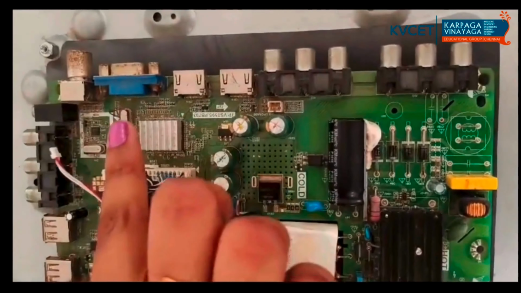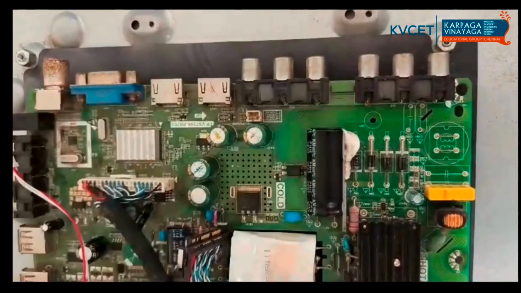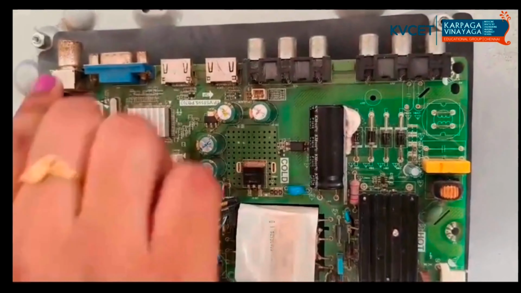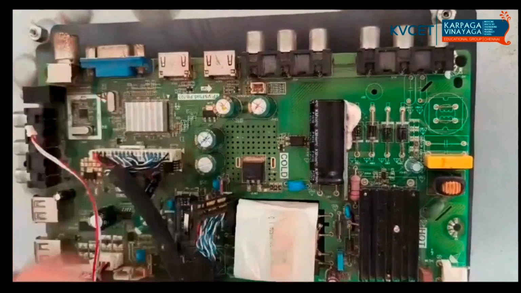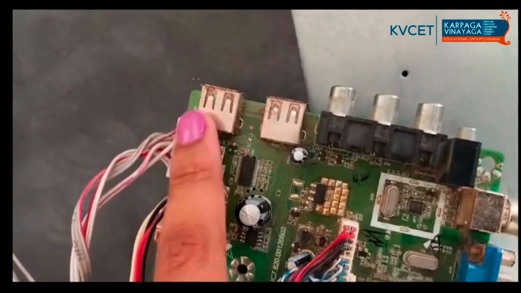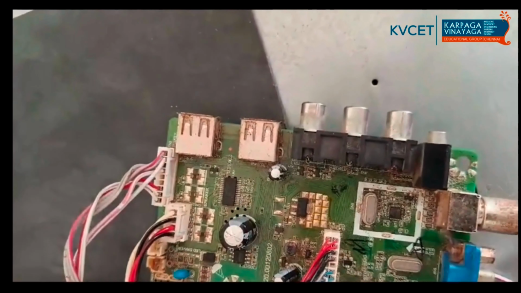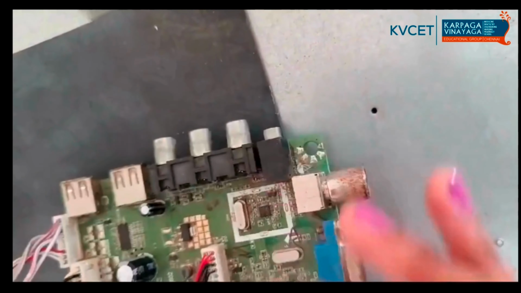This is the VGA port, and through this the video graphics can be seen. This is the antenna. Through this the cable can be connected. It is another audio video input, and this is the USB port. Through this we can connect a pen drive and so on.